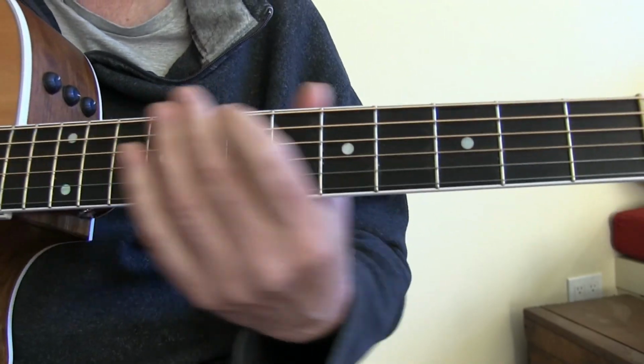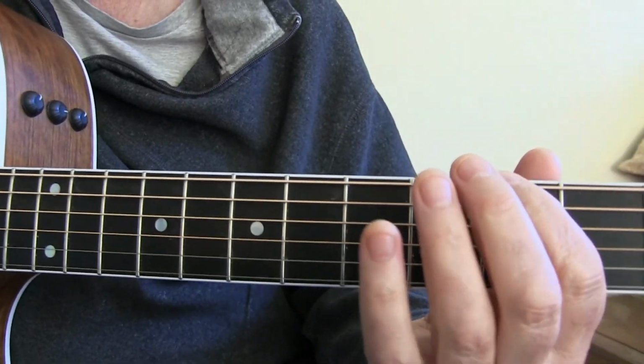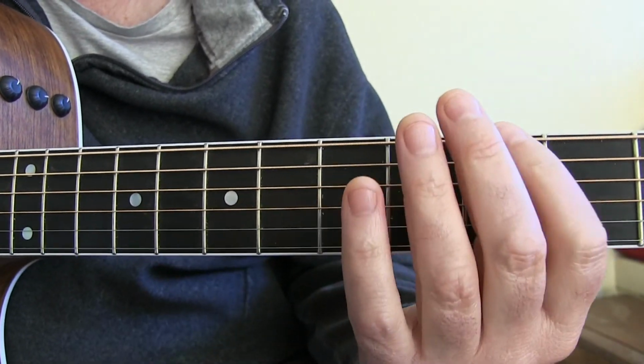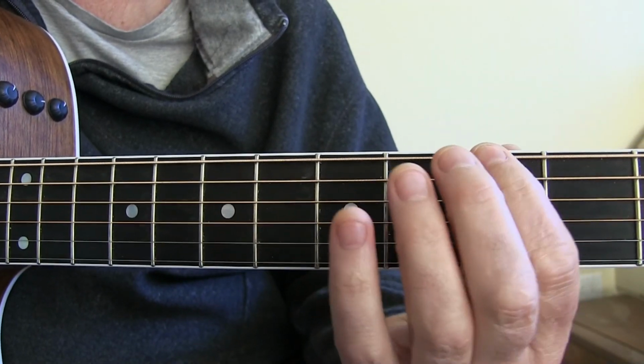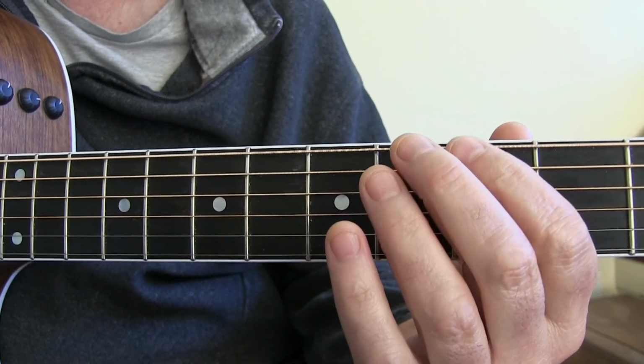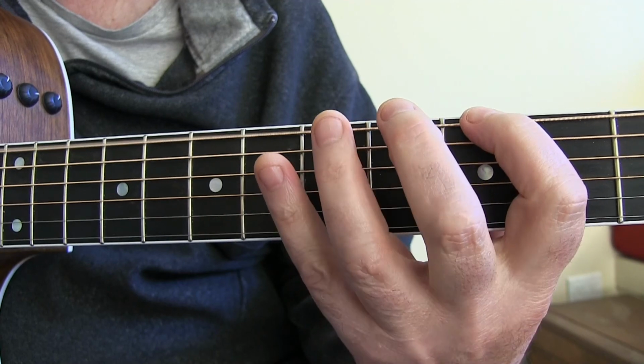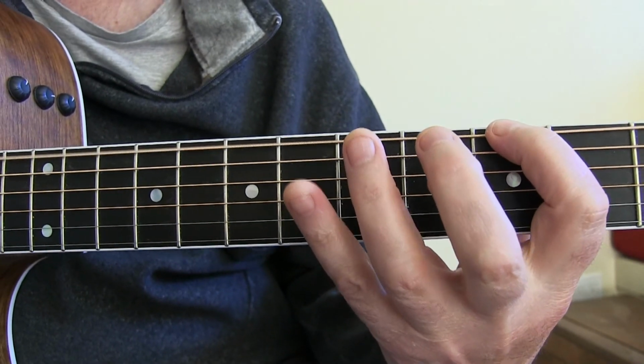Okay, so again, starting 3rd fret. I'm going to try not to speak it as I play it because I clearly can't do both at the same time. I'll just play it for you.